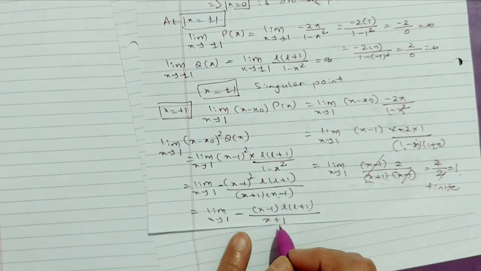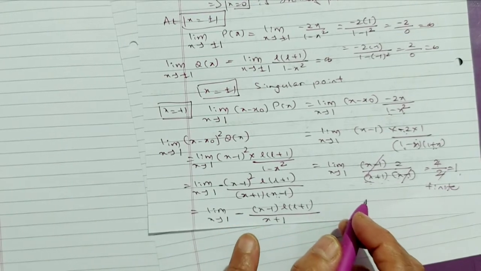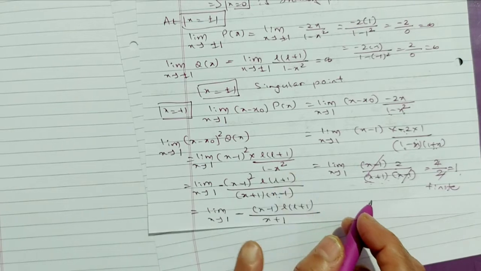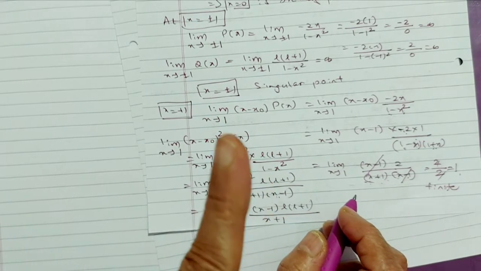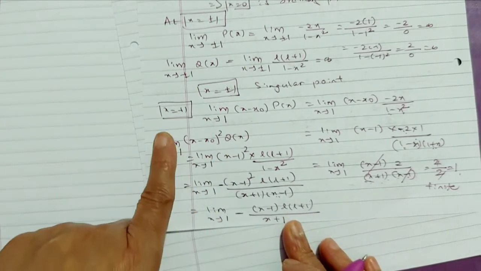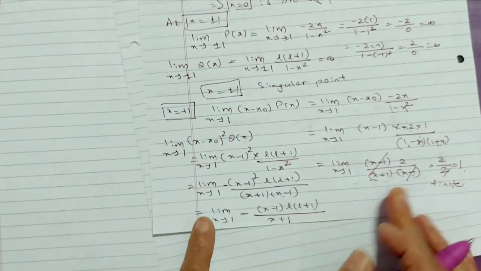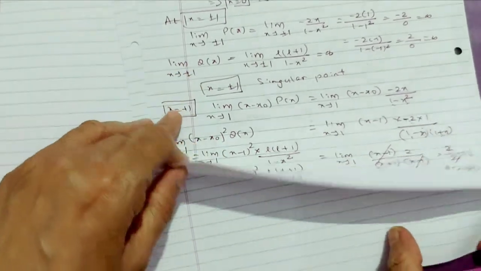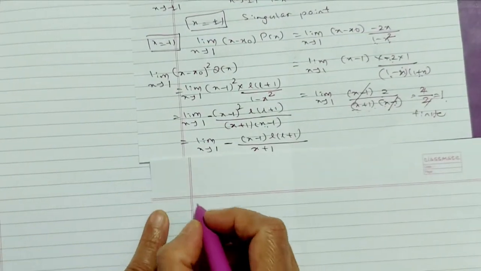So if you put the value over here, we are going to get a value which will be finite. That's the reason we are checking this. That's the reason we can say yes, x equals plus 1 is a singular point, because both values turned out to be finite. Now as far as x tends to minus 1 is concerned, what will we do?